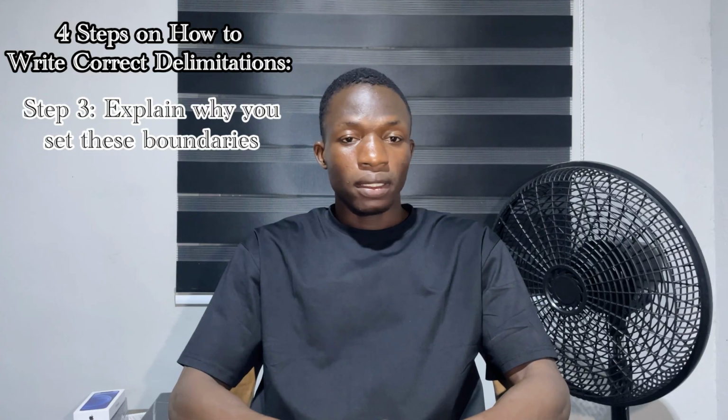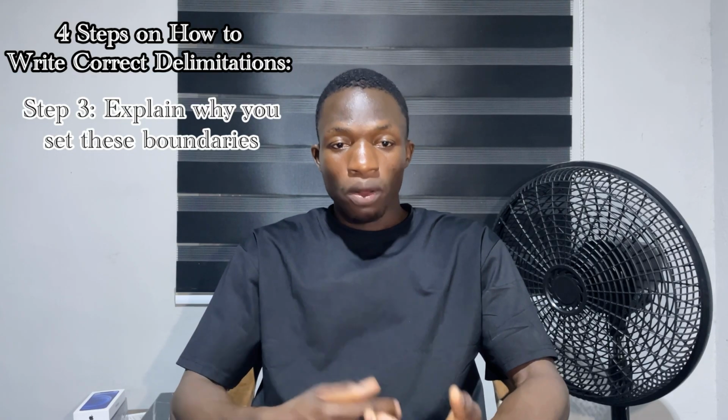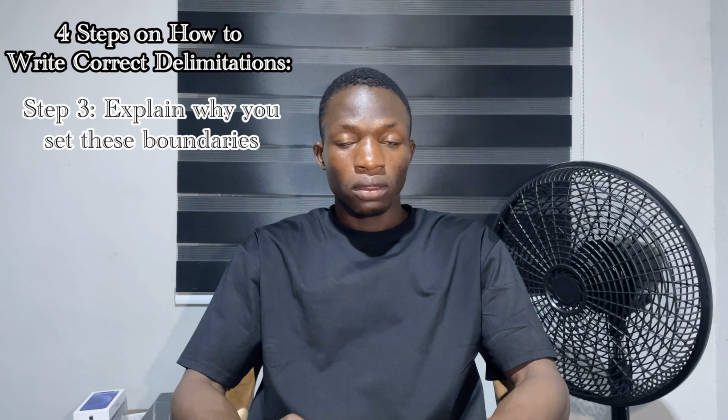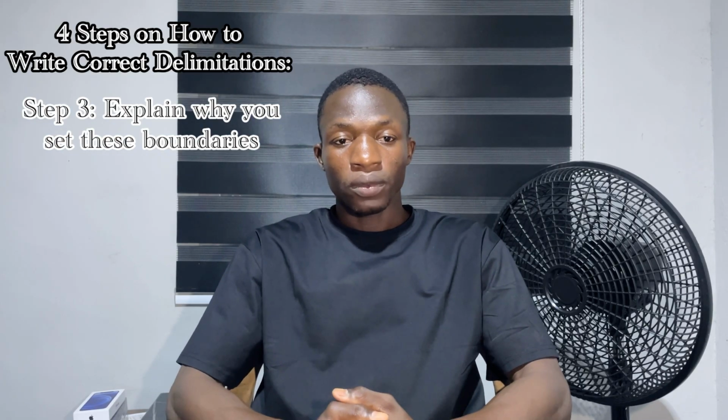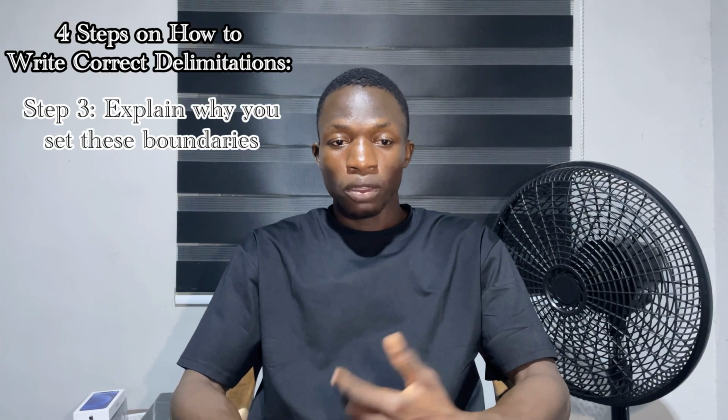Step 3. Give a reason for your choices. Briefly explain why you set those boundaries. For example, these boundaries were set to ensure that the study could be completed within the available time and the resources.